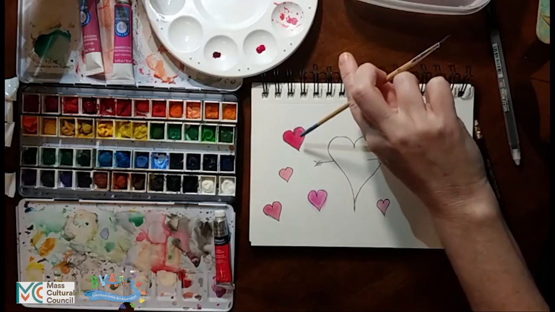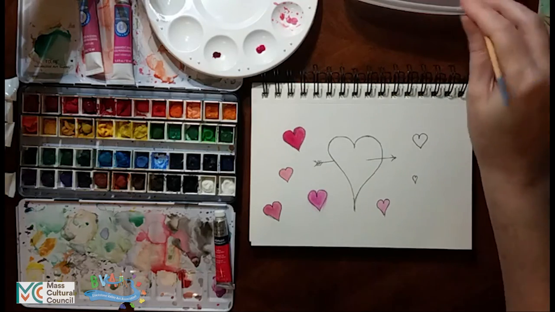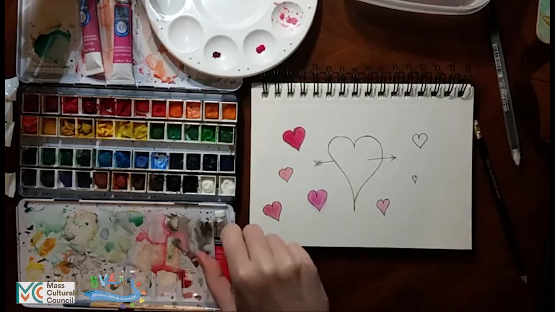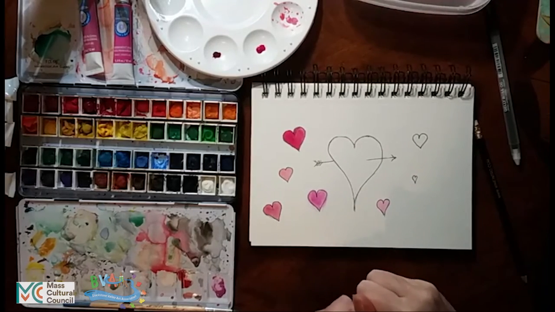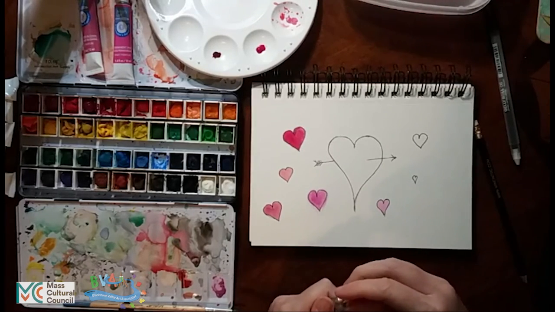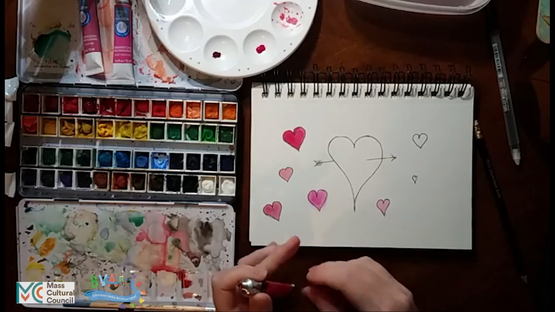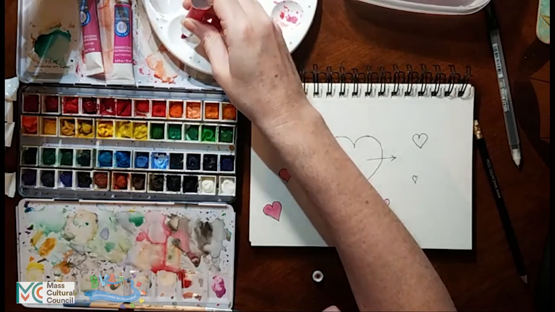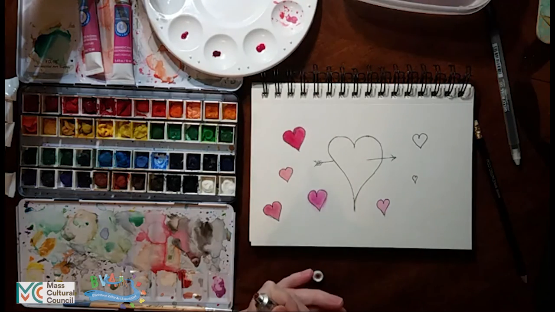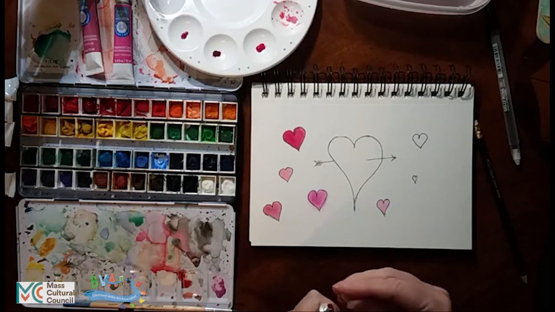I'm still really liking that permanent pink one. That's a very lovely color. Alright, but now we're on the Winsor Newton Rose Madder Hue. We'll do this for the big one. But I think none of these are what I had in my brain in terms of making a very hot pink.